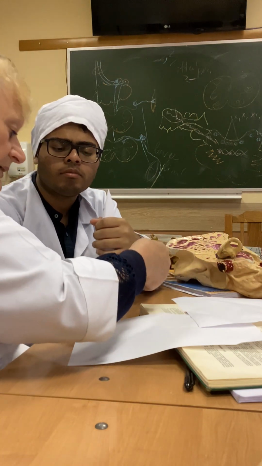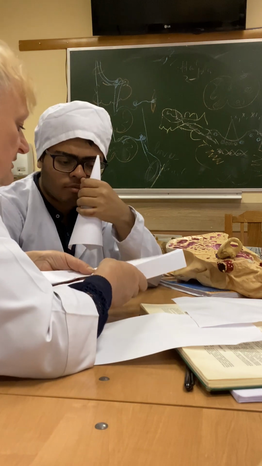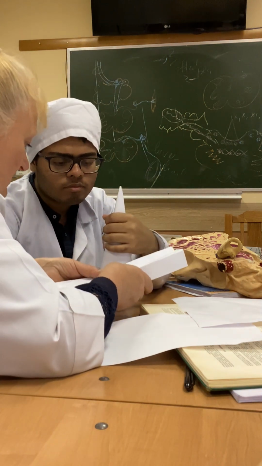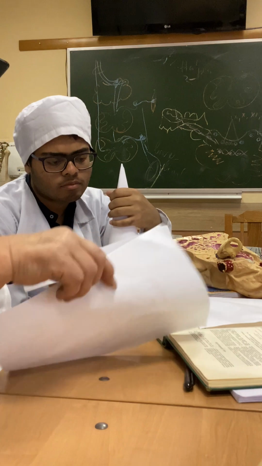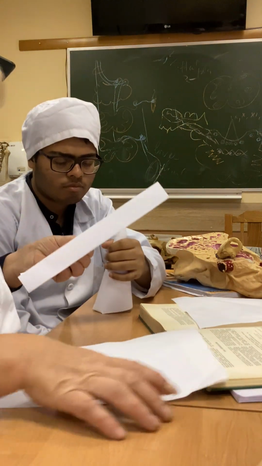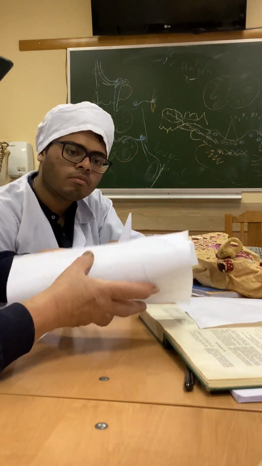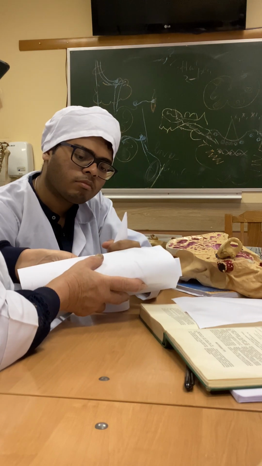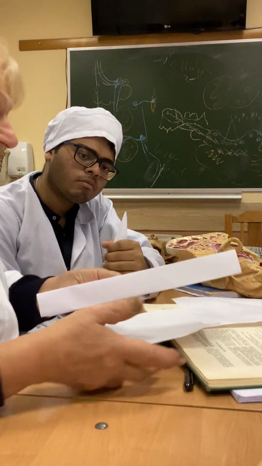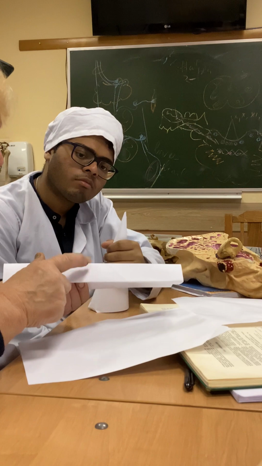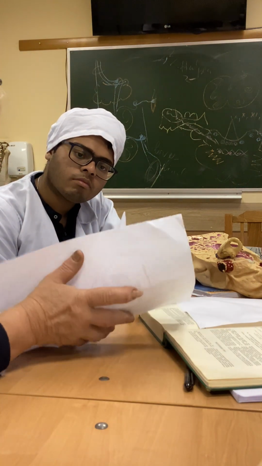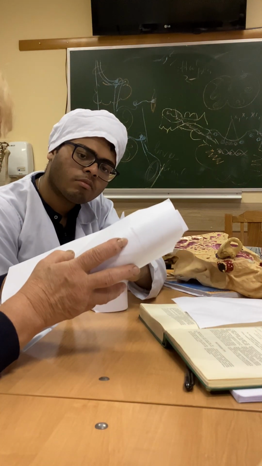Listen to me: the spiral lamina and the membranous labyrinth, which by an acute angle connects with the spiral membrane, are placed inside the bony labyrinth.